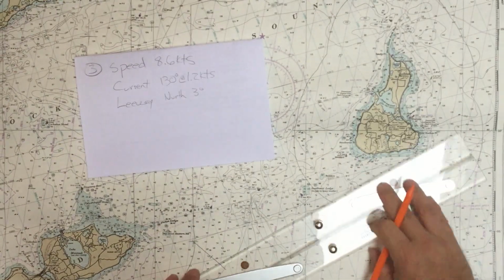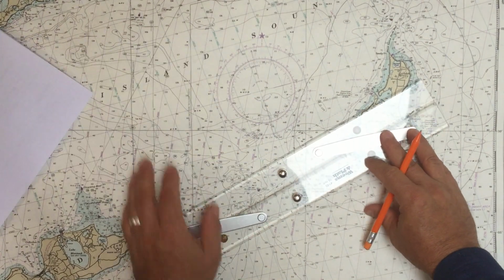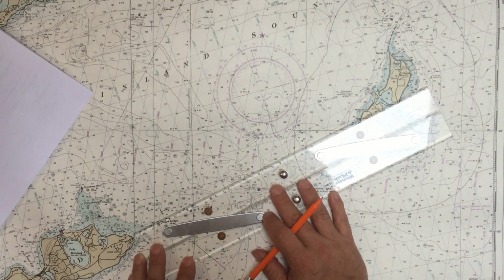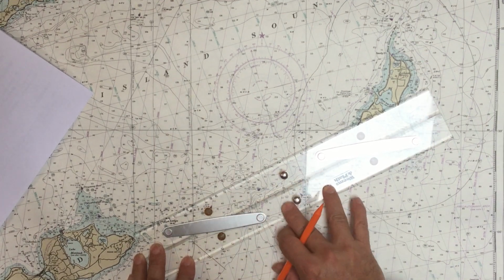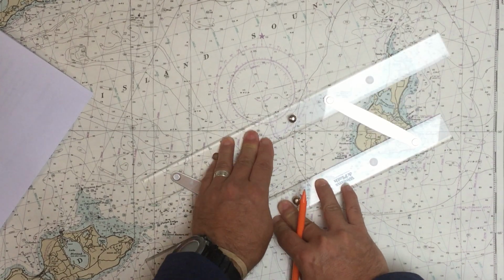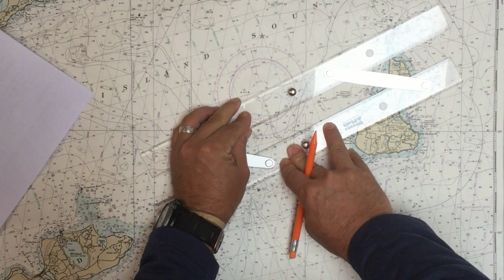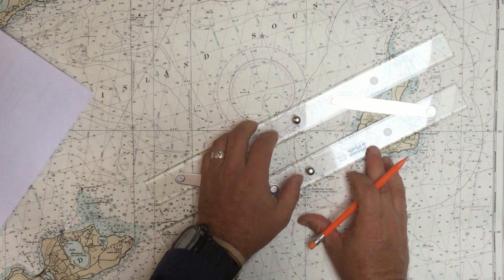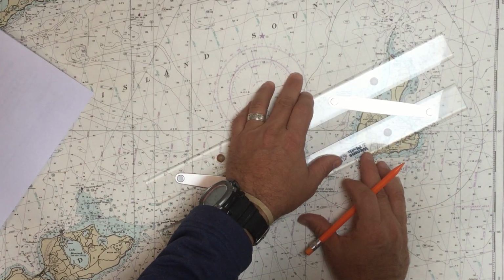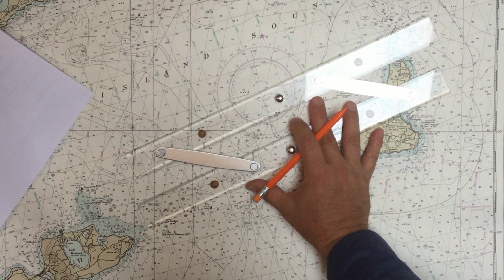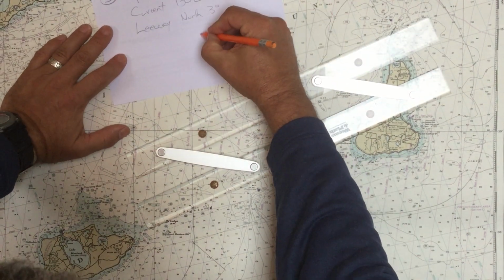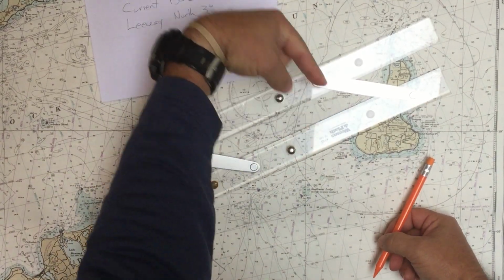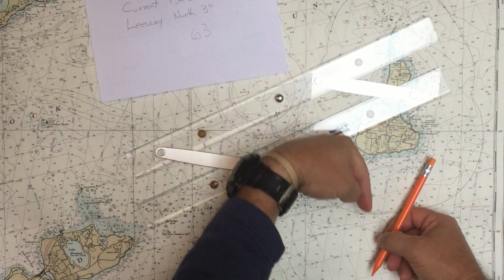Now I compensate. I find out what the direction is from the mark I just made, the 1 hour mark, to my DR. I'm going to walk this up to the compass rose and read that heading, that course, which looks like it's about 63 degrees. I'll write that down. There's a northerly wind pushing me 3 degrees off my intended course, pushing me south by 3 degrees.